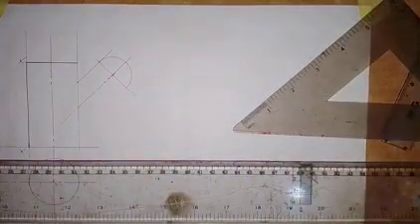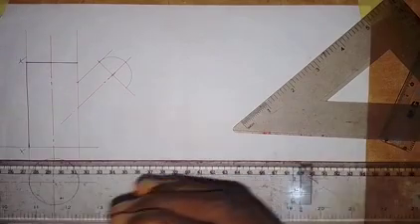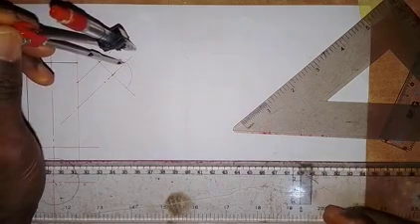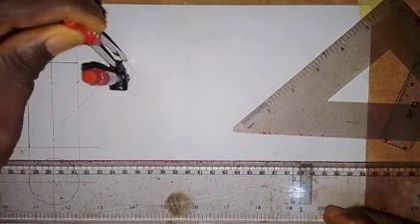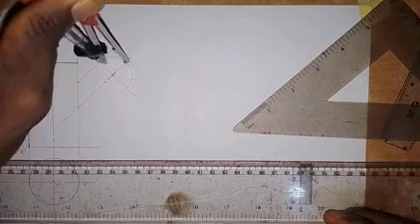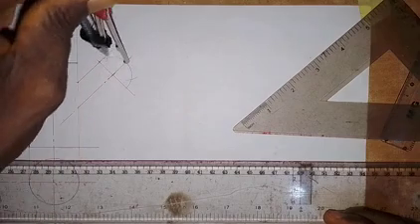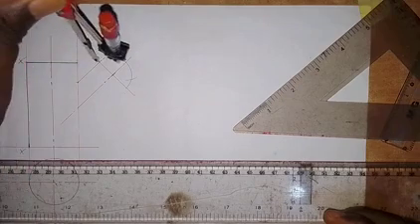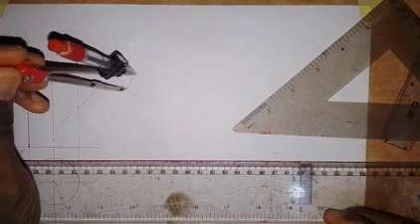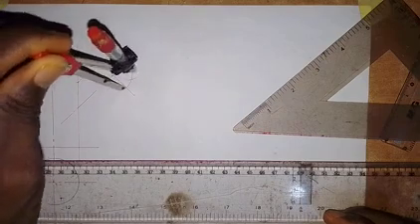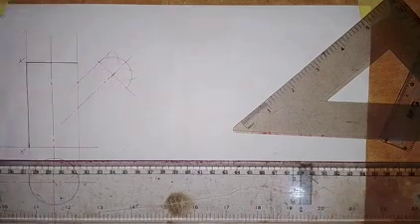So now I'm going to divide this semicircle into 6 equal parts. So with the same radius that we used to draw this semicircle, place it at this point, then make an arc here, then make an arc on this side. Okay, then we place the big point of the compass at this point. So we make an arc here, then we put it at this point here, and here we make an arc on the semicircle.